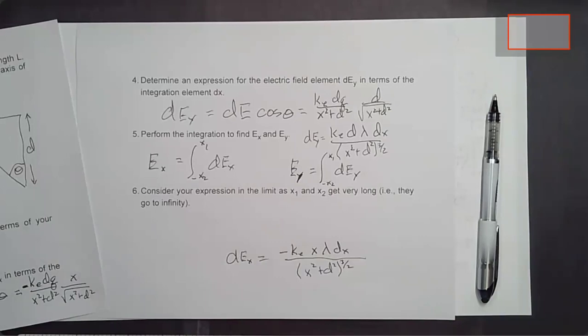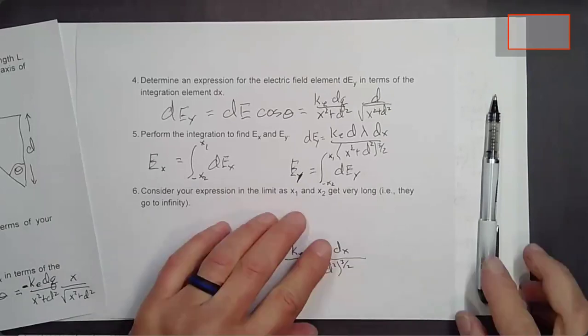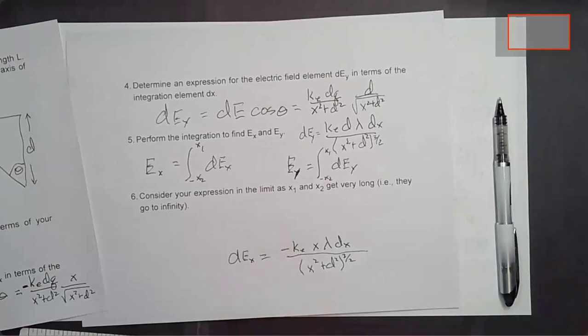Okay, that was a few challenging problems for integrating the electric field. Tomorrow we're going to be looking at the motion of charged particles in electric fields. Your book, I don't know why, doesn't really cover that topic.